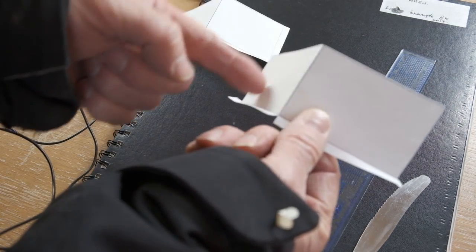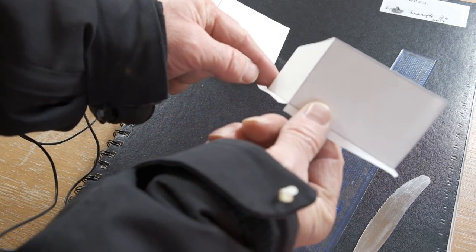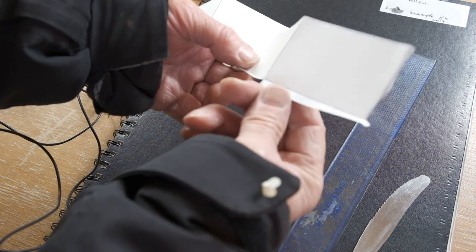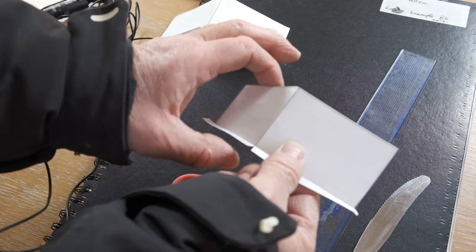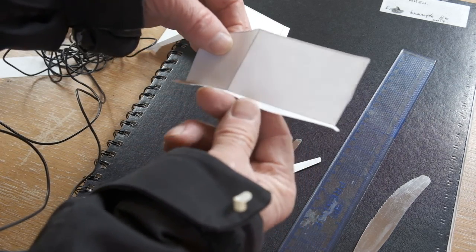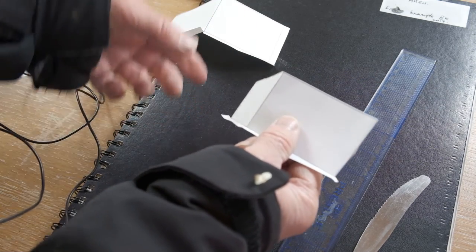Obviously the more that this slopes, the greater the effect of that will be. So it will be up to you to experiment with these angles to create your cityscape. Okay, so that's how it works. Pretty effective if you do this. Have a go.